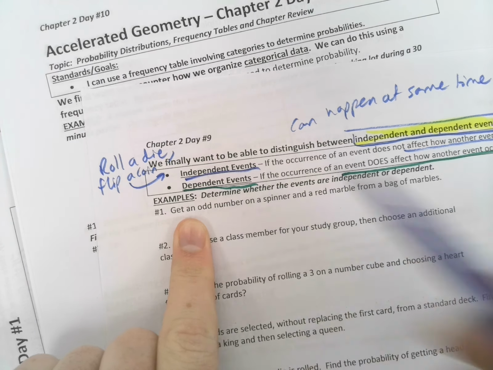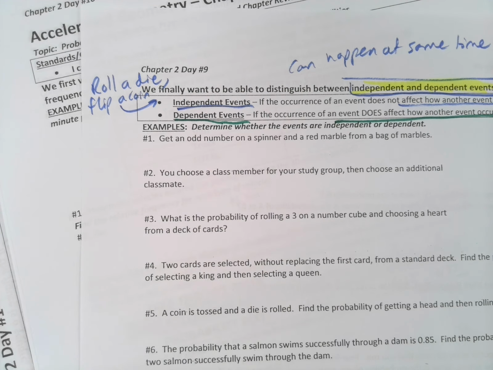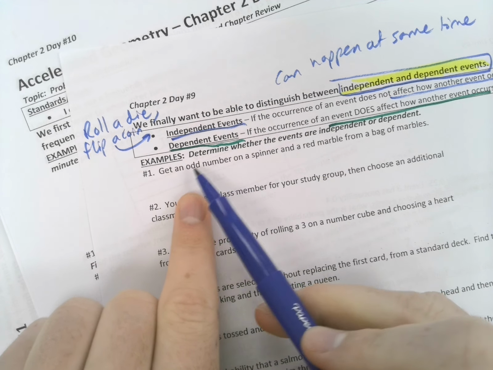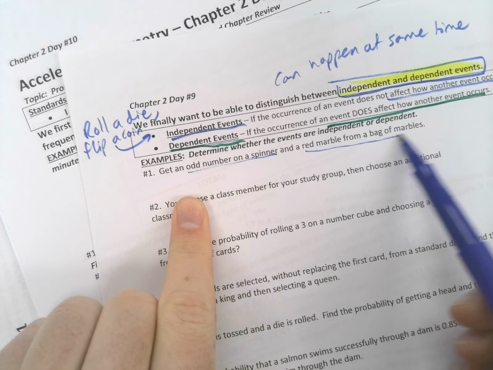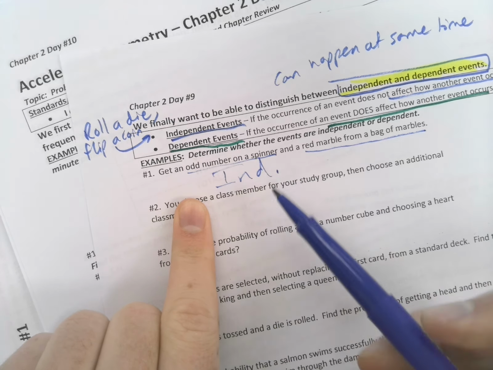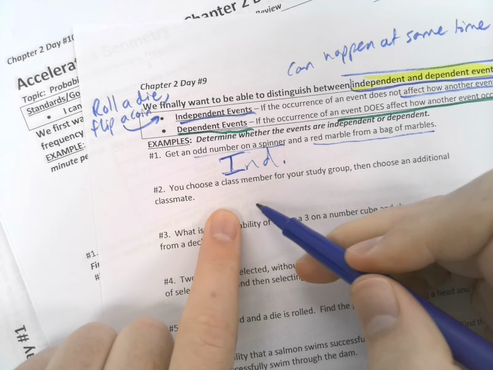And so what I want us to do is just see whether we can label these as independent or dependent events. Just going to be a little labeling here. How about number 1? We get an odd number on a spinner, and we draw a red marble from a bag of marbles. Well, those don't have anything to do with each other. That's independent. You could just put an I for independent or a D for dependent.